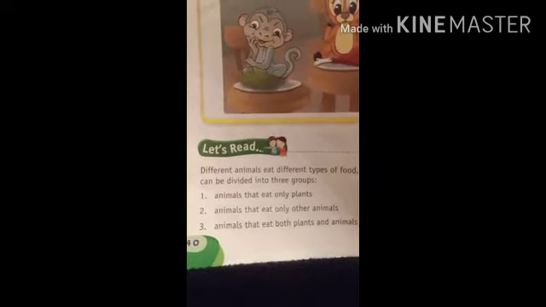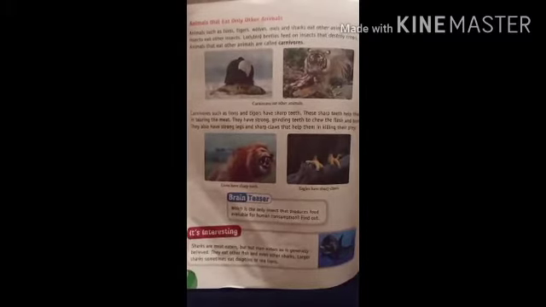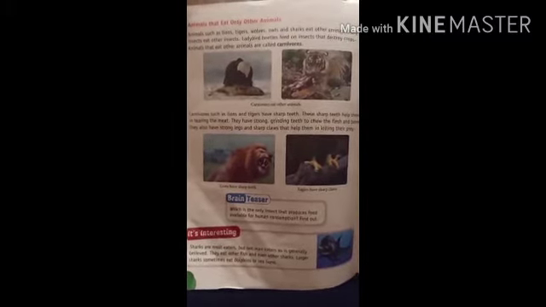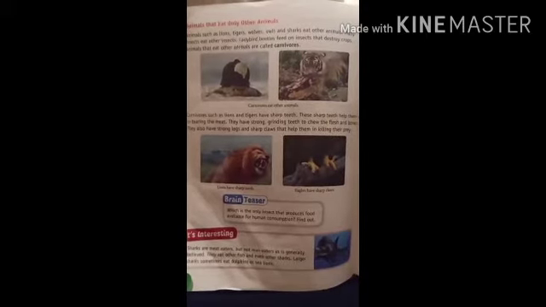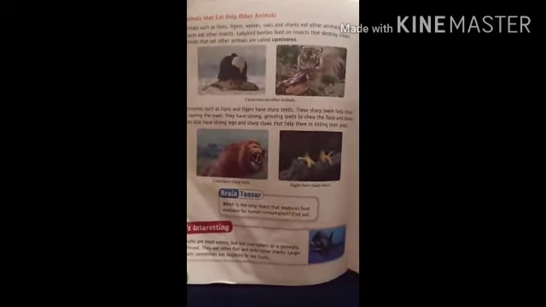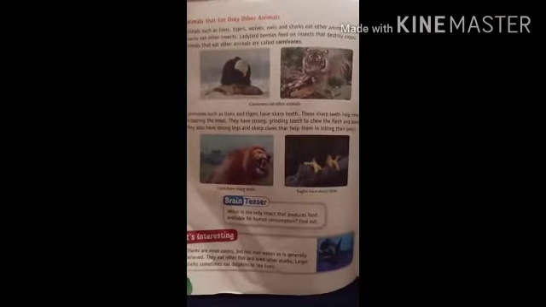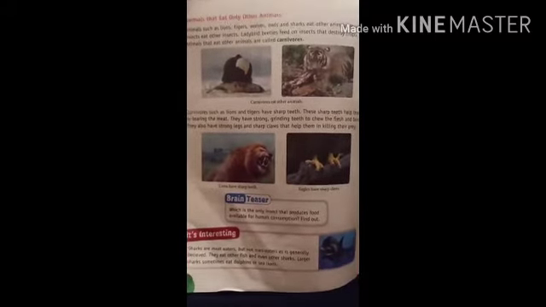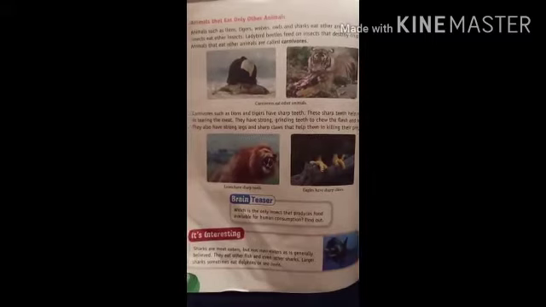Let's go with the next point. Animals that eat only other animals. This type of animals depends on other animals. Look at the picture, how they are eating the flesh of other animals. Examples are animals such as lions, tigers, wolves, owls and sharks that eat other animals. Ladybirds feed on insects that destroy crops.